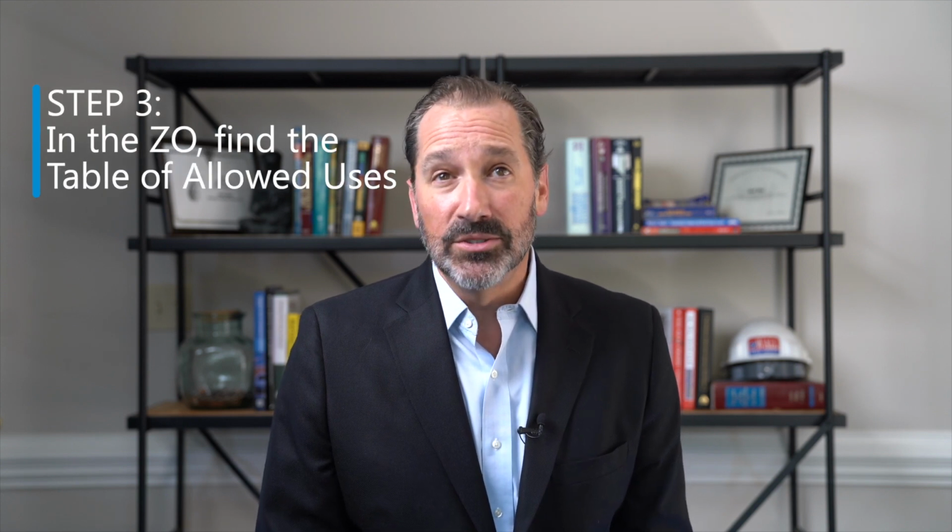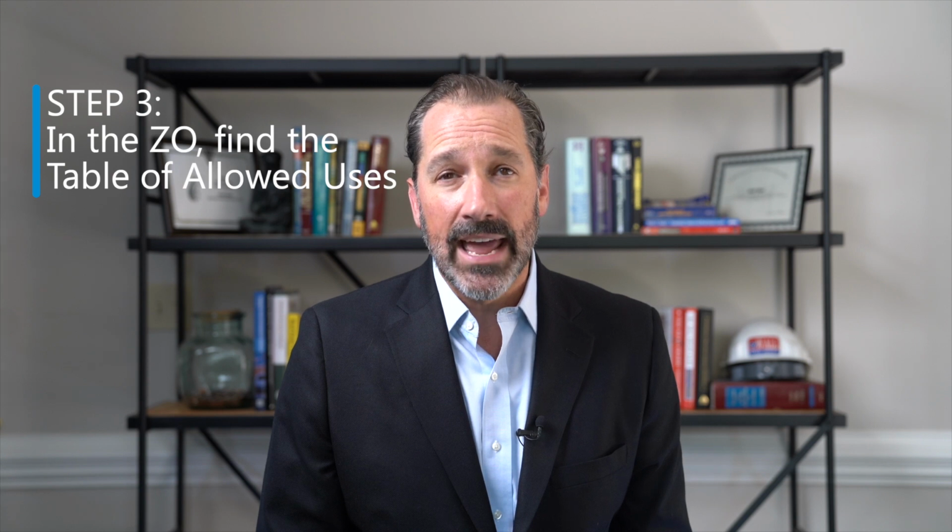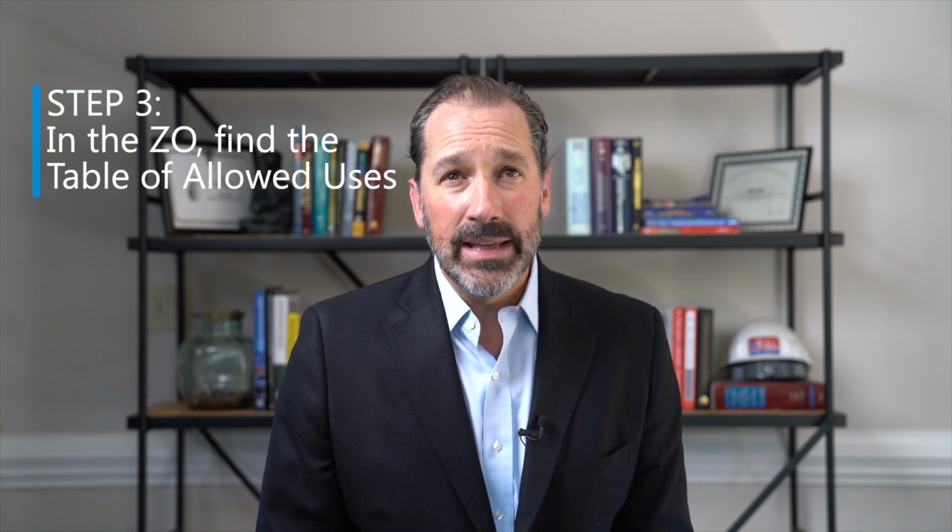Know the specifics of your client's use and study the zoning ordinance to make sure all their special characteristics are allowed. So step 3, when you have defined your use, go into the zoning ordinance and find the table of allowed uses. You should be able to find your use listed on the left side and check which boxes are checked to indicate whether your use is allowed in that zoning. There may be notes on conditional uses or required stipulations, and you'll need to be aware of those conditions when you're talking to your client.